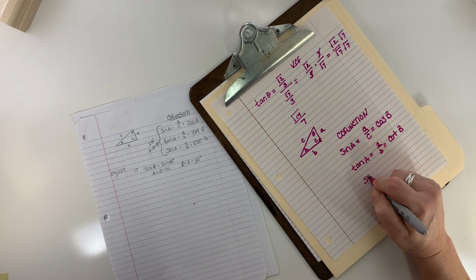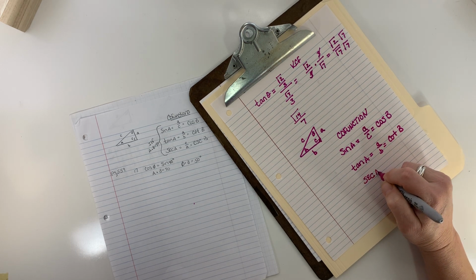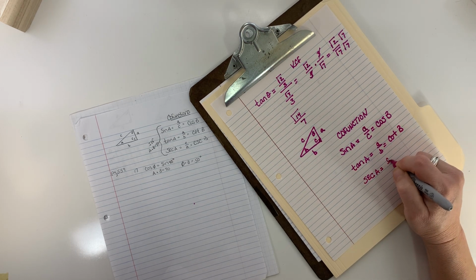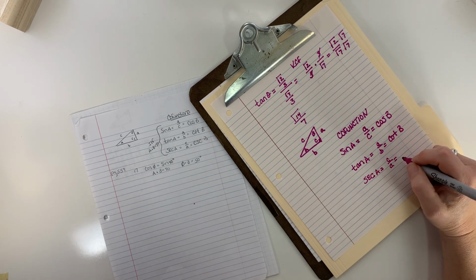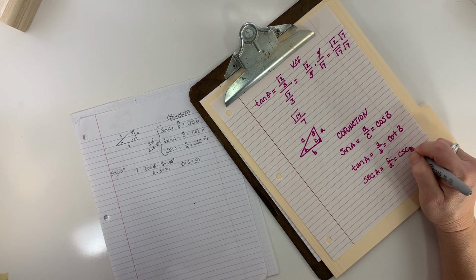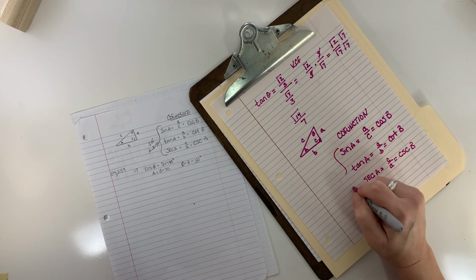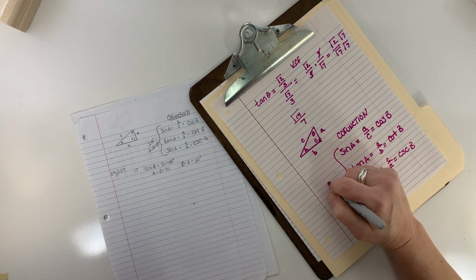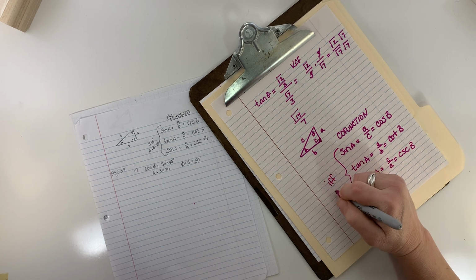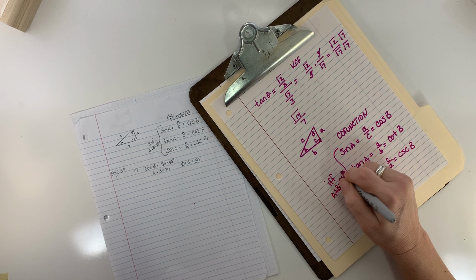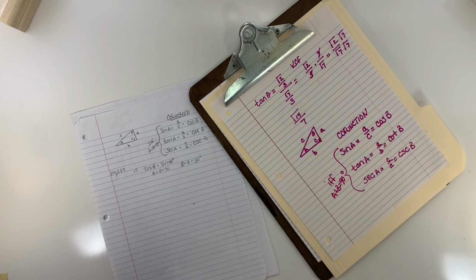And the last one is the secant of A is equal to c over a, and its cofunction is the cosecant. Okay? What's most important to remember about these cofunctions is that they only work if and only if A plus B is equal to 90 degrees. All right, what does it mean for A plus B to be equal to 90 degrees? It means that we have a right triangle, okay?